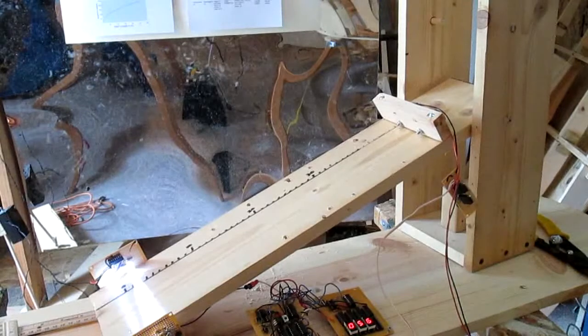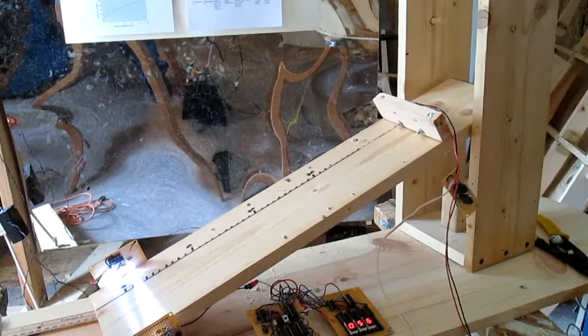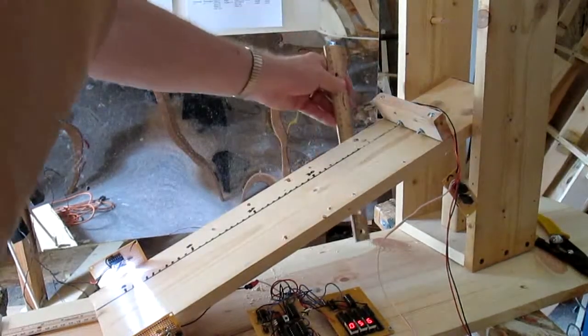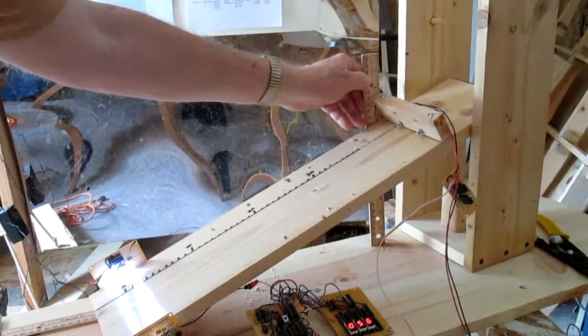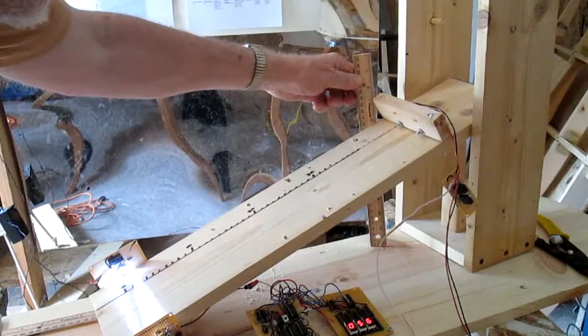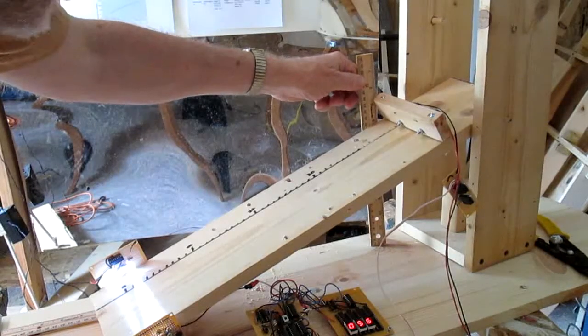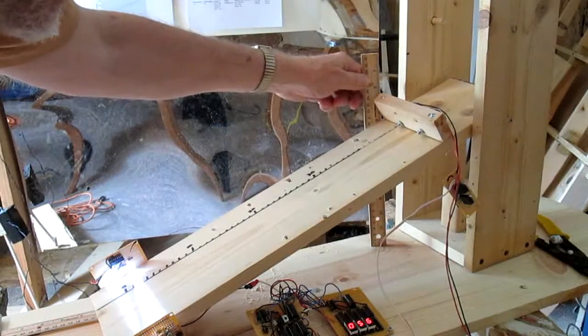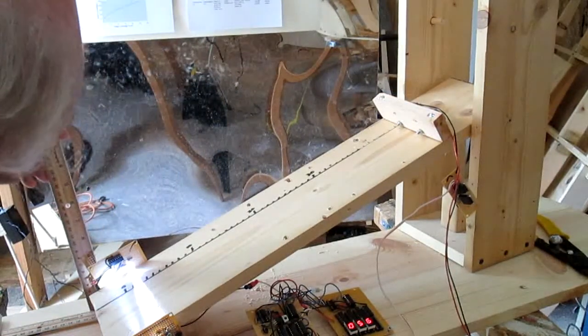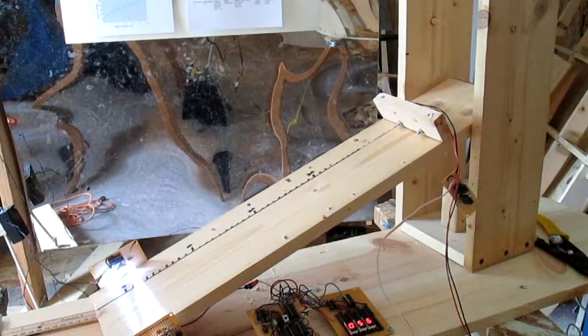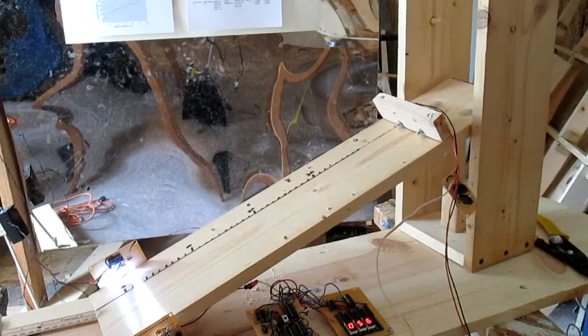And so now we'll have to remeasure this height. The height of the ball initially is, I don't know, can you see that? It's about 20 centimeters. The sensor height is about 5 still, so it's 20 and 5, so the difference is 15 centimeters.